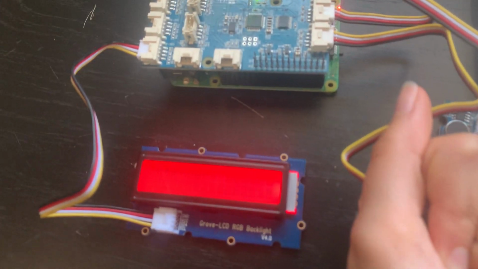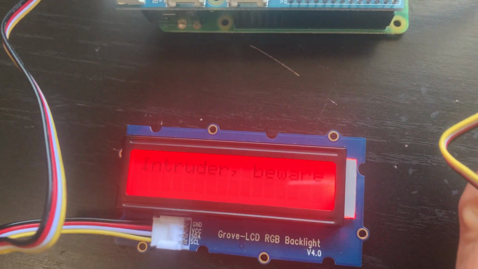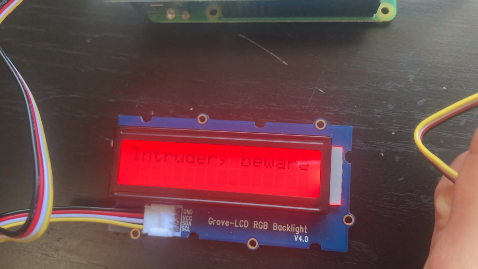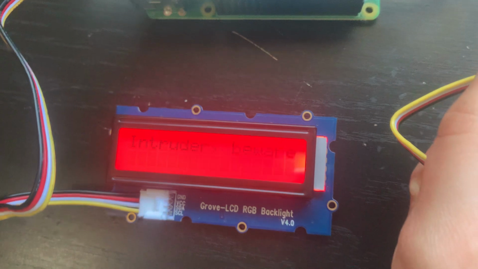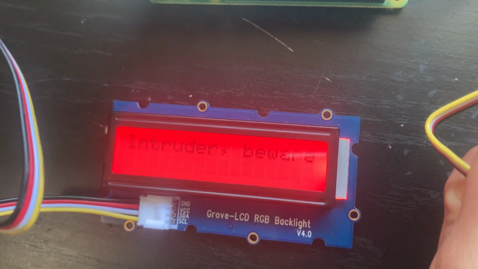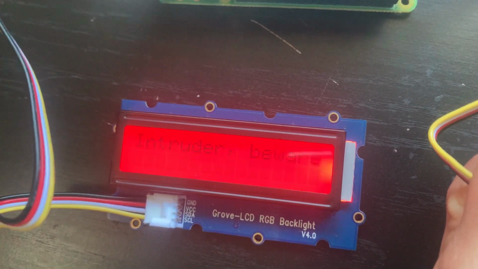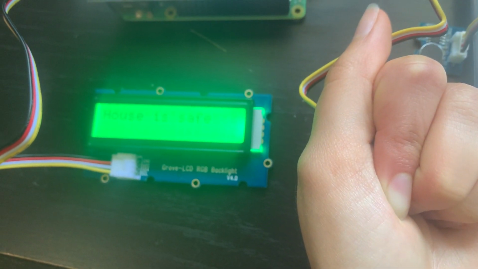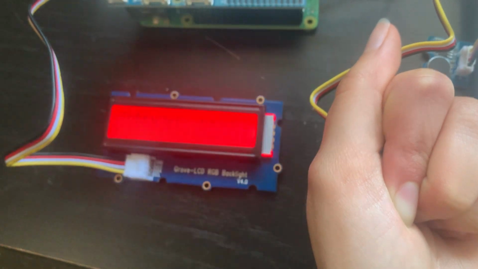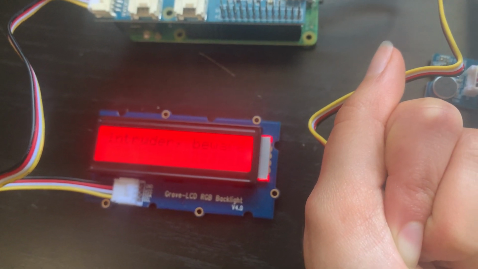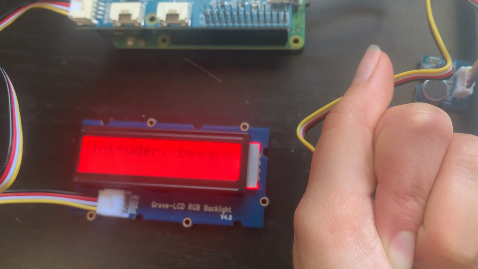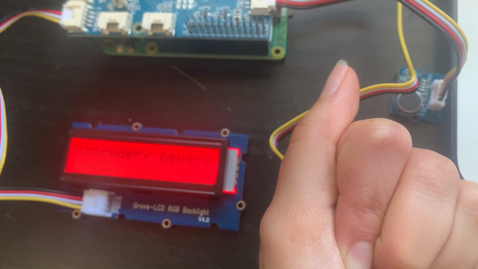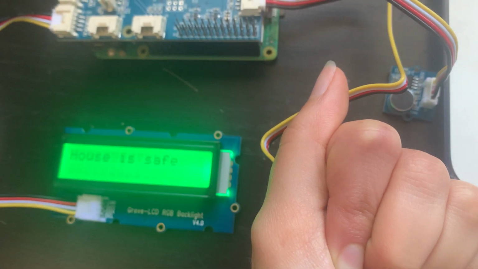There is an intruder, and so now as I am talking and the light is low, the LCD screen changes to say intruder beware. Now we'll see if I stop talking or take a break for a second, it's going to change what's on the LCD screen. Great. So as we see, it changes, and right as I start talking again, the LCD screen goes back to red.